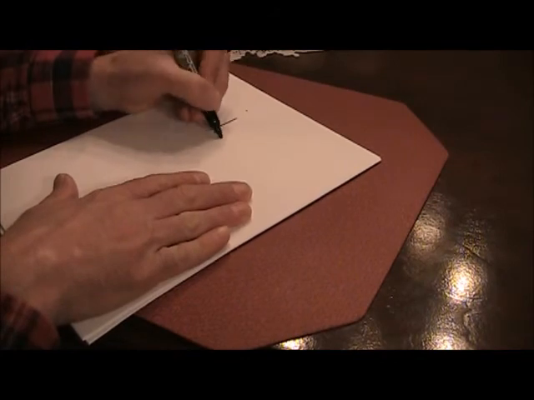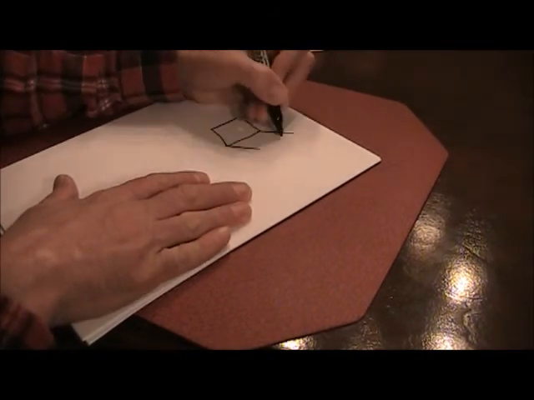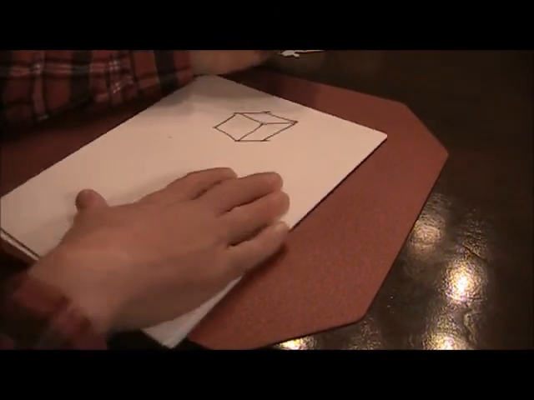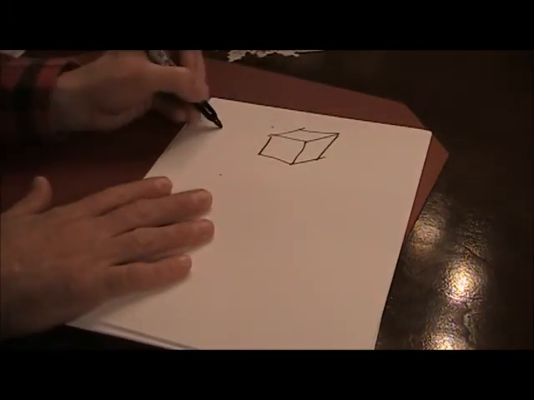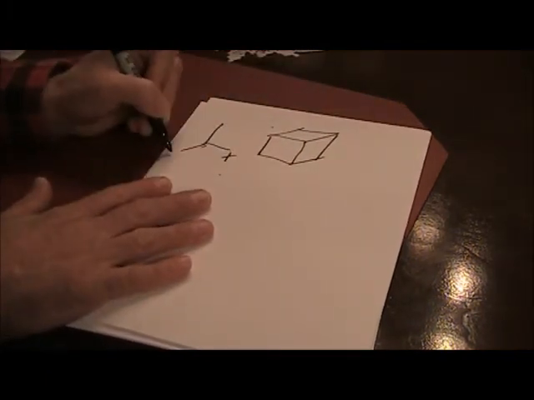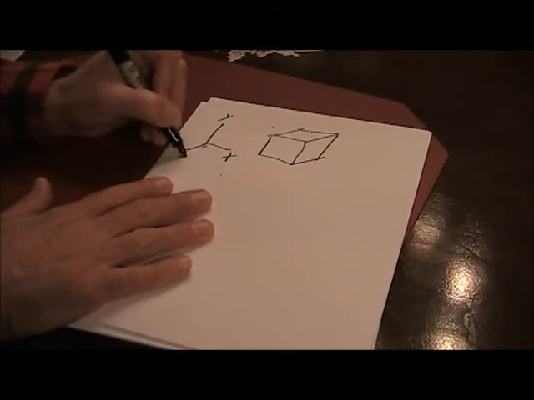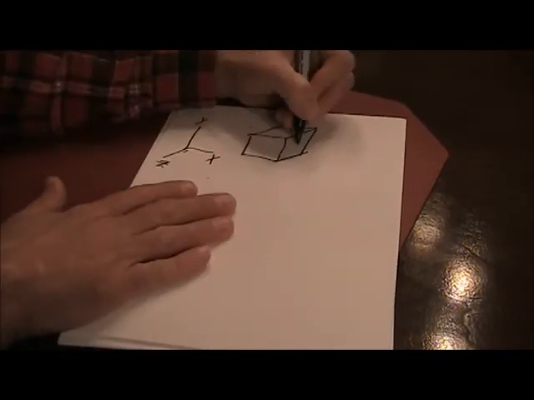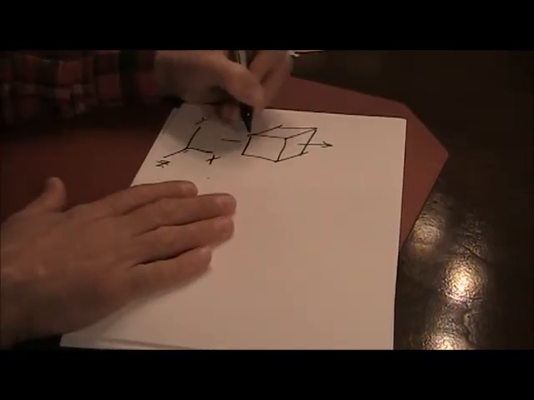Now if we repeated that same thought process for three dimensions, delta x, delta y, and delta z, this is what you'd have.